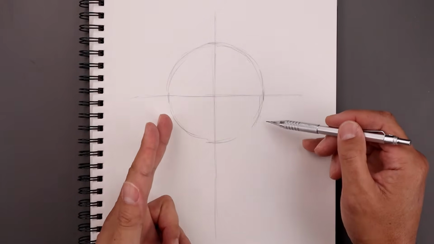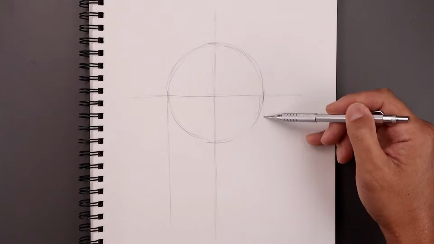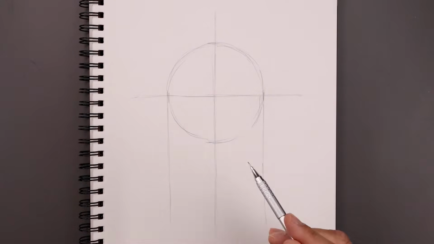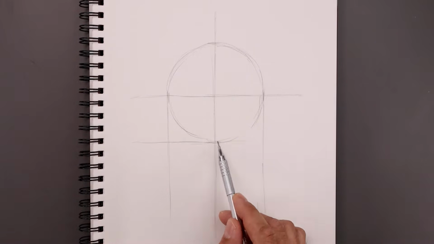Now we're going to add another guideline coming down from the side of our circle. Let's start on the left, coming all the way down towards the bottom. And we'll add another guideline going across the bottom of our circle, from left to right.